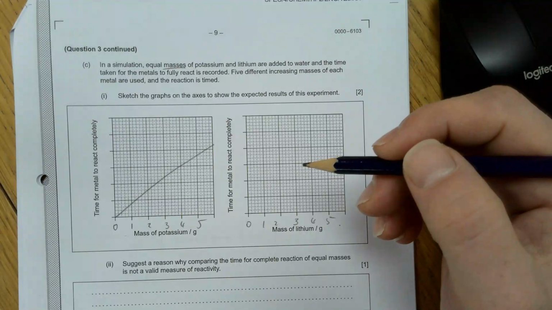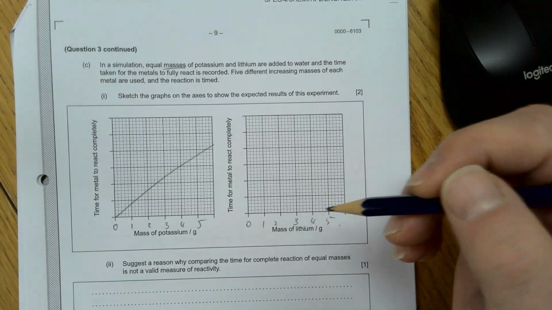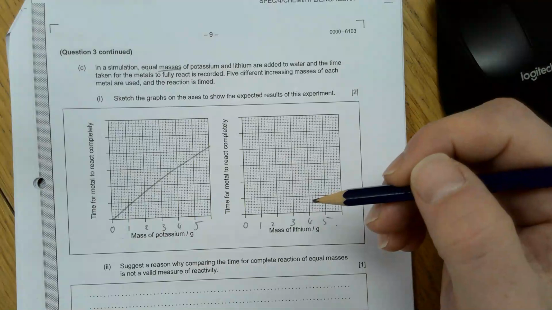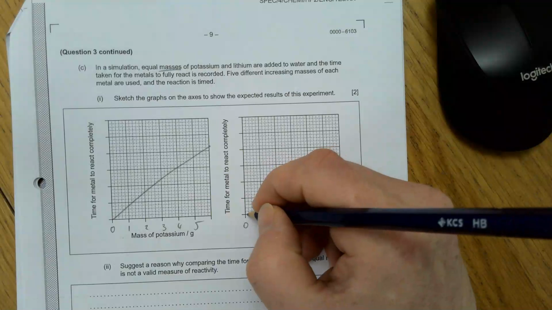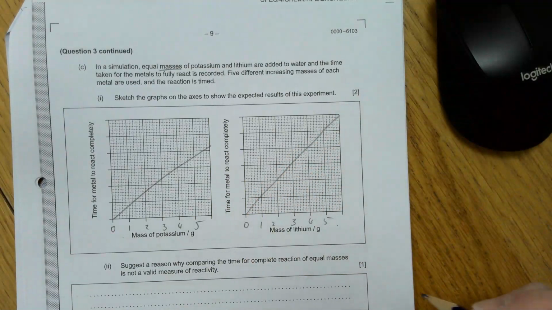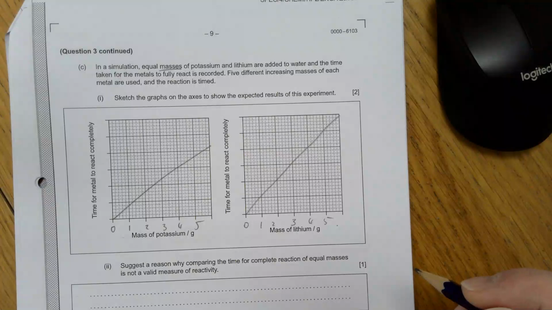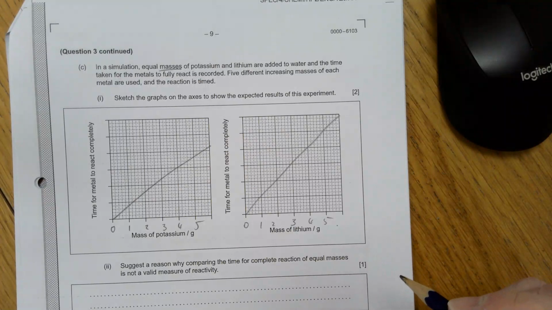Potassium reacts faster than lithium. It's much faster reacting than lithium. But in the mark scheme, it says that the curve for lithium should be higher. It should be like that. And if I've marked it incorrectly, do come back to me and get that fixed.